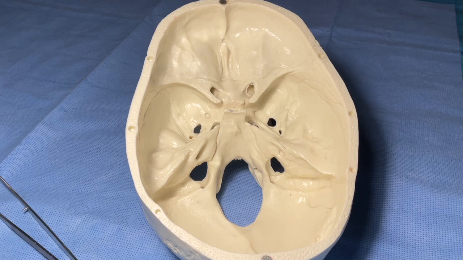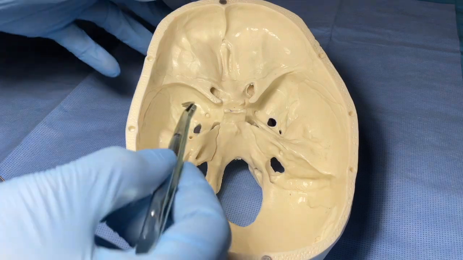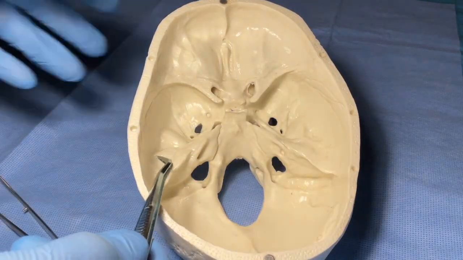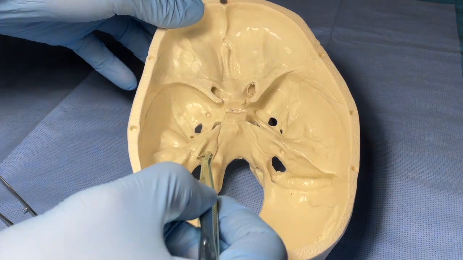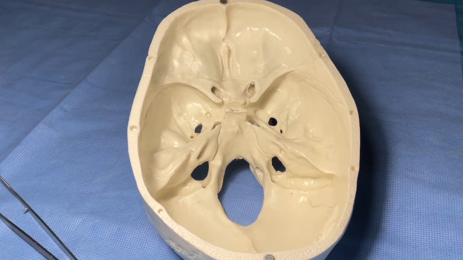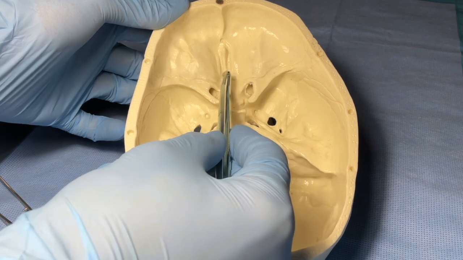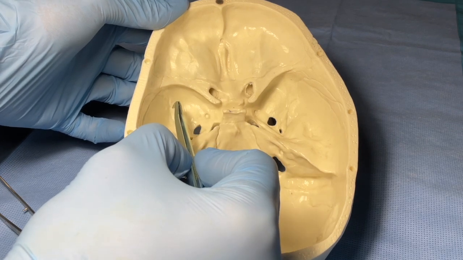The middle cranial fossa involves two different bones, namely the sphenoid bone, which is highlighted right around here, and the temporal bone, which is highlighted right around here. The boundary and the borders of the middle cranial fossa involve the following. Here we have the sphenoidal limbus, which separates the anterior and the middle cranial fossa respectively.